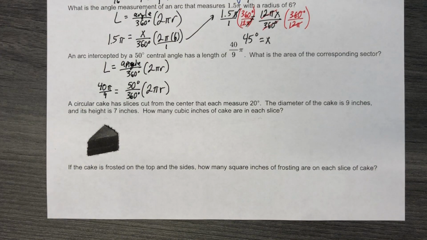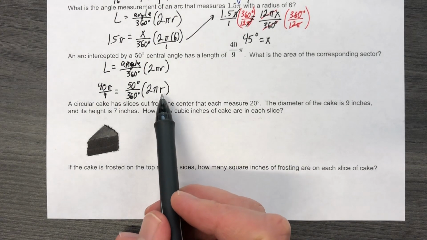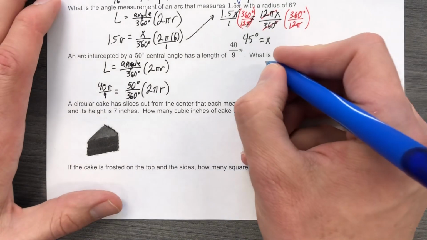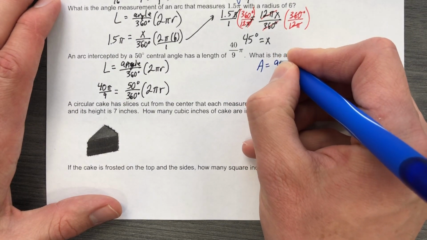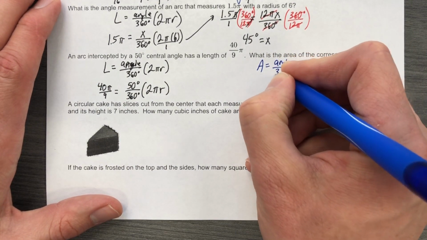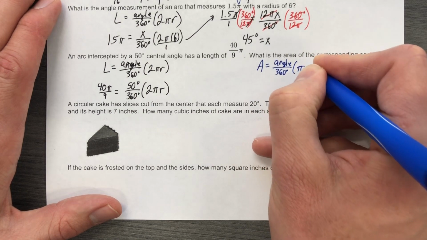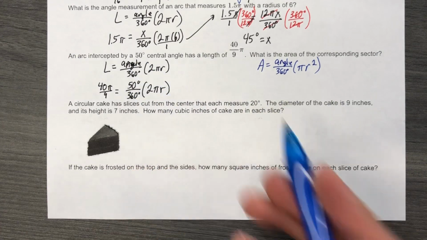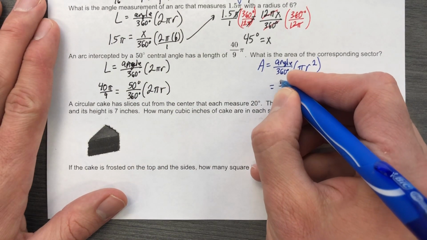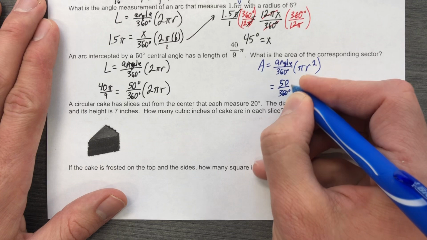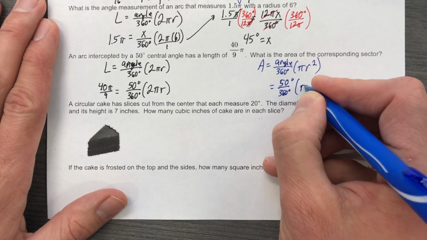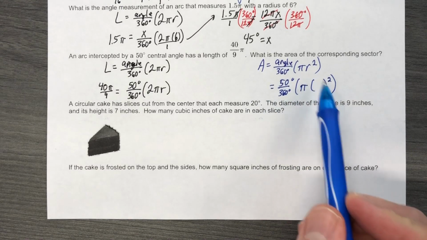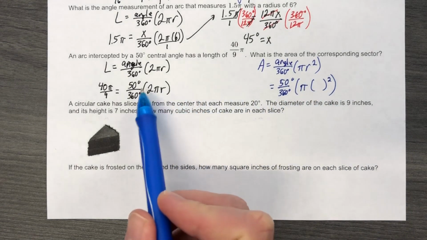Okay. Clearly, before I even read the rest of the problem, I know I'm kind of stuck until I find the radius. So what is the area of the corresponding sector? So the second part of this question is, hey, tell me that area, which would be the angle over 360 times pi times the radius squared. And in order to do it, I need the measurement of the angle. I know it. Let's just keep going. 50 over 360. And I need the radius. I don't know that. So here's the problem. In order to finish this problem, I need the radius, and this is the work that will lead me there.